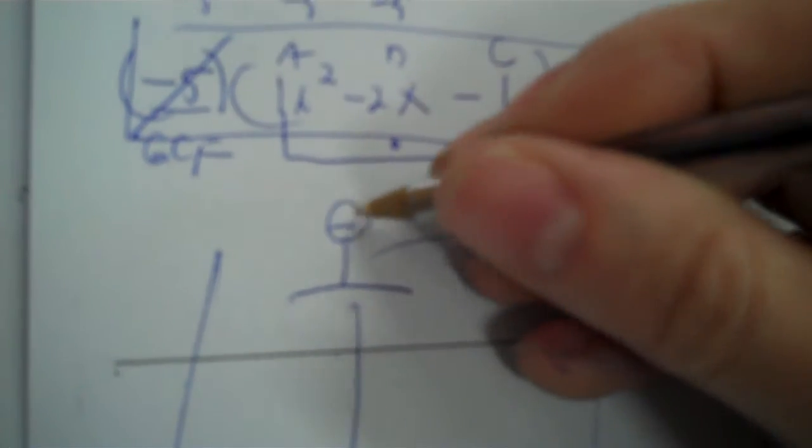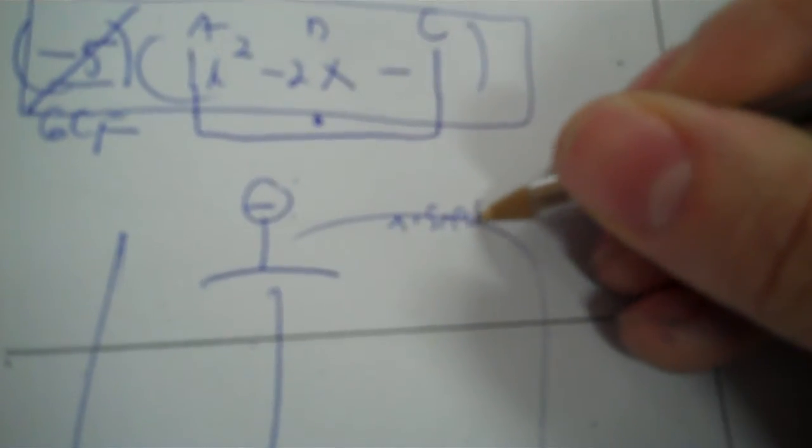Okay, so bring that over just like you always do. ABC. 1 times negative 1 is negative 1. Okay, so it's a mismatch, so positive and a negative. It's got to add to negative 2.